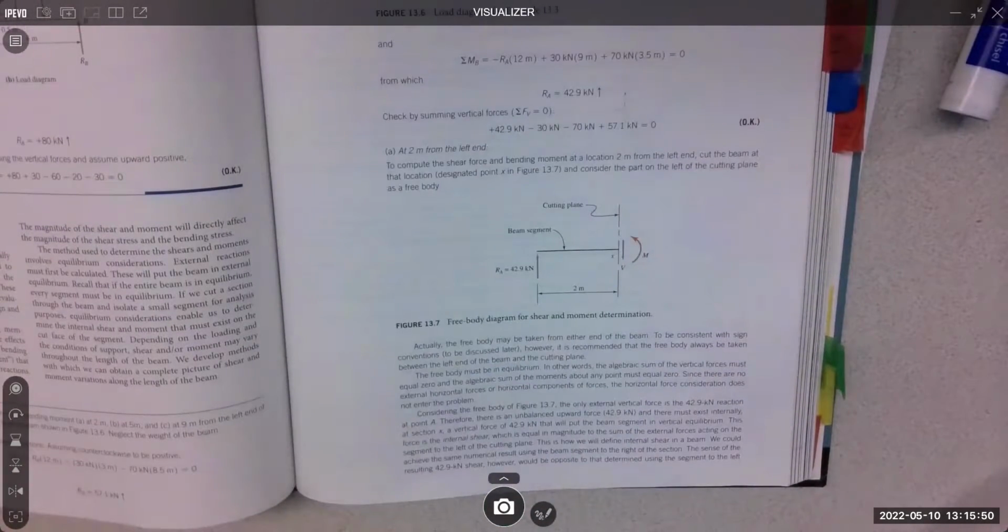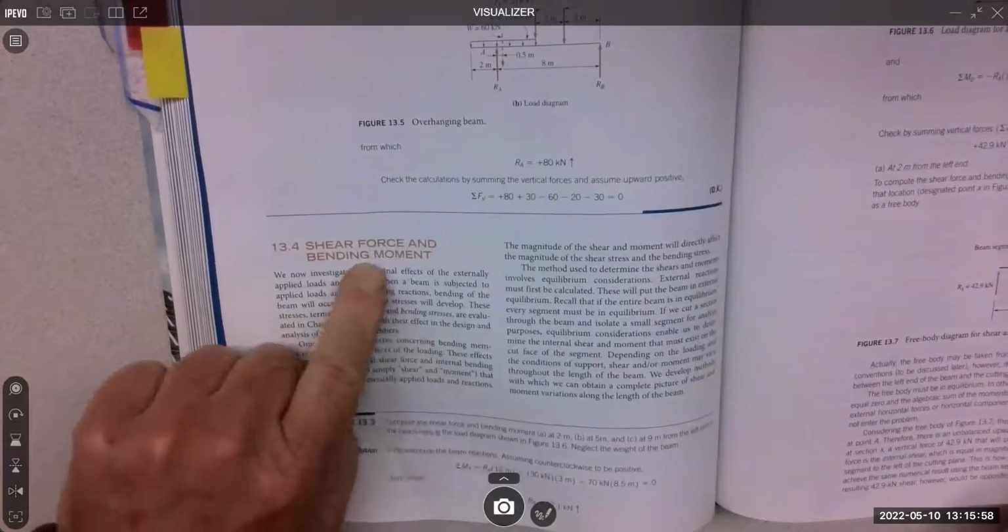Yeah, then it goes into beam reactions. That whole chapter is like statics review, or the whole first section is statics review. Then it goes into shear force and bending moment, and that's where I want to start. So shear force, bending moment. The reason we want them both is because we're heading towards bending stress and shear stress. Okay. When we do beam analysis, the two things we focus on are bending and shear of the beam.